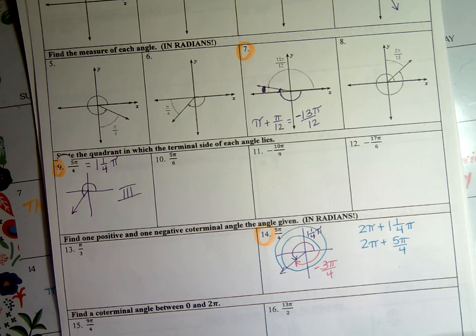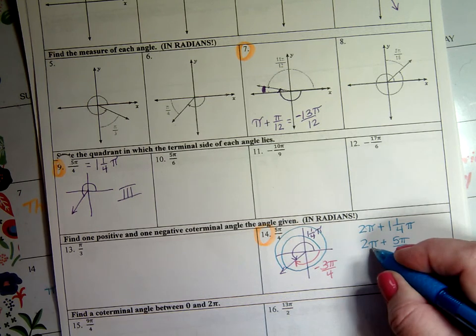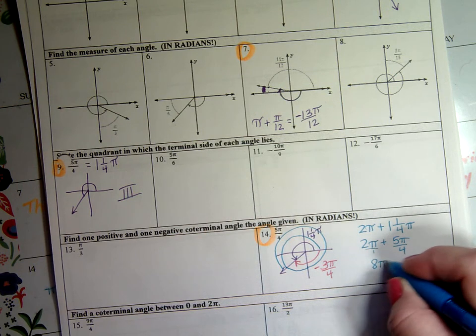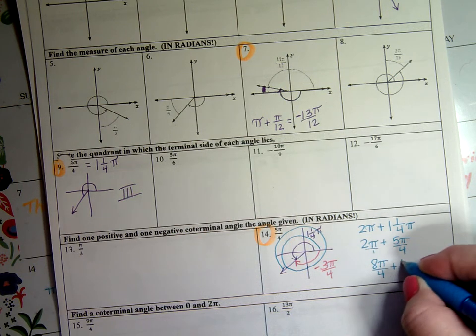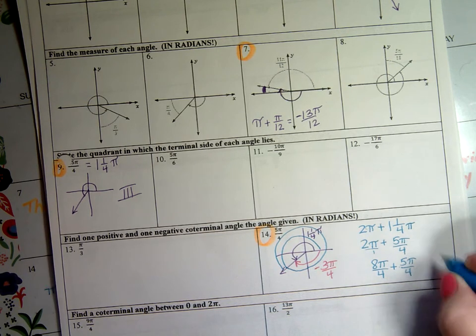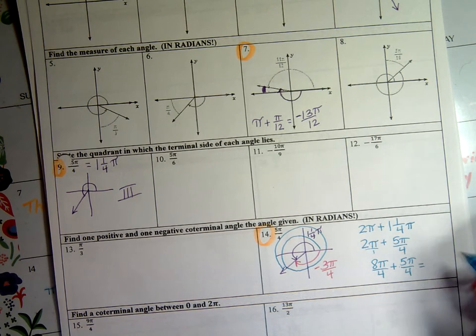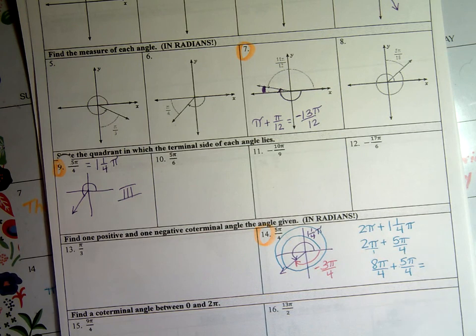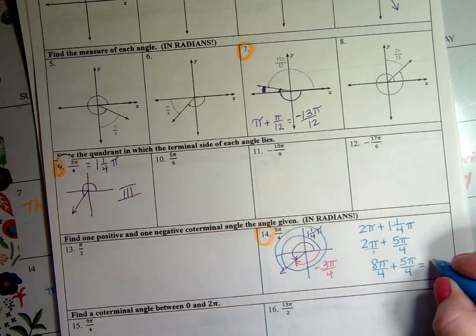And so I'm going to, again, get common denominators. To put this as a 4, I've got to multiply by 4. So 8 pi over 4 plus 5 pi over 4 gives me 13 pi over 4.